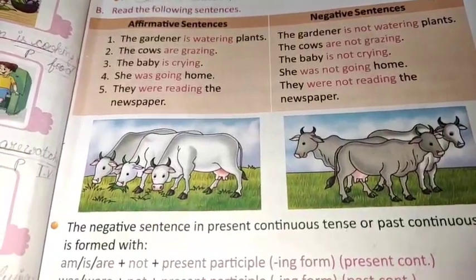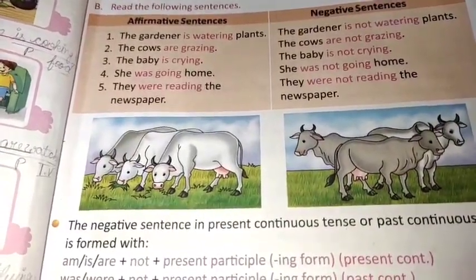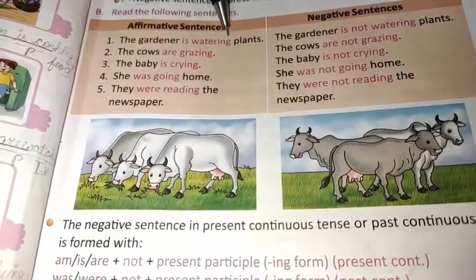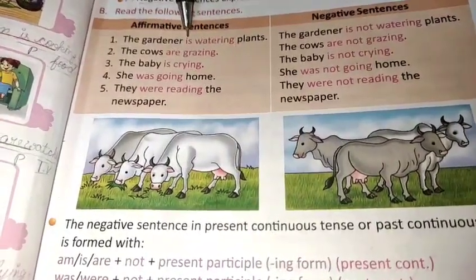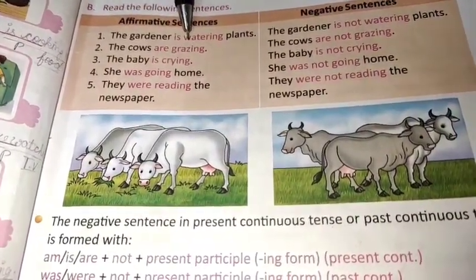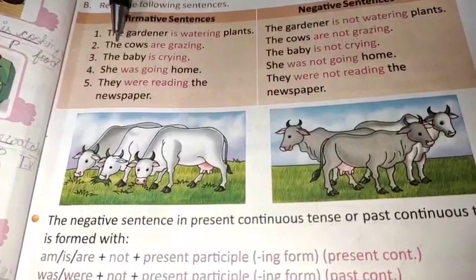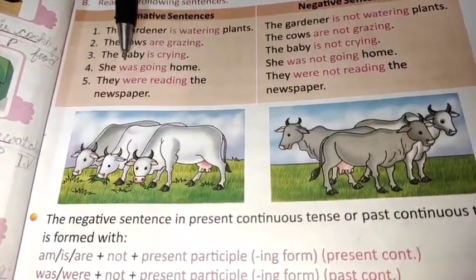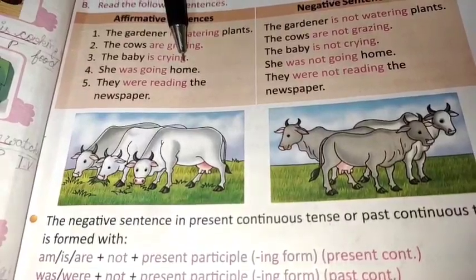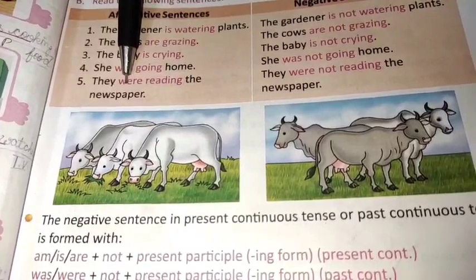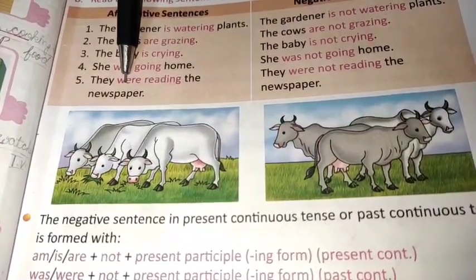Exercise B, read the following sentences. Again, affirmative and negative. The gardener is watering the plants. What will be the negative sentence? The gardener is not watering the plants. The cows are grazing. The cows are not grazing. The baby is crying. The baby is not crying. She was going home. She was not going home. They were reading the newspaper. They were not reading the newspaper.